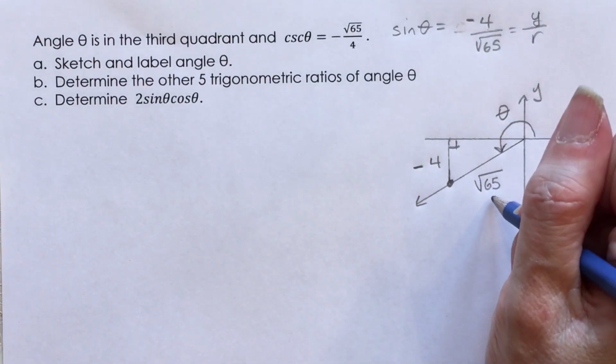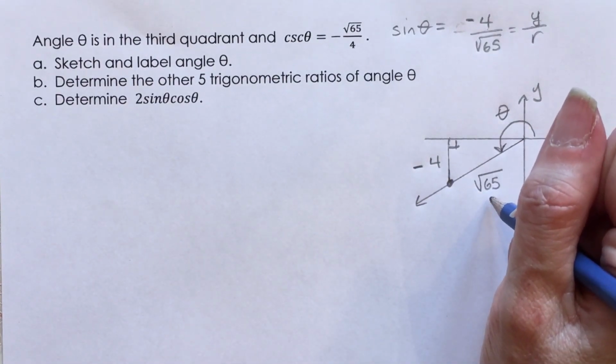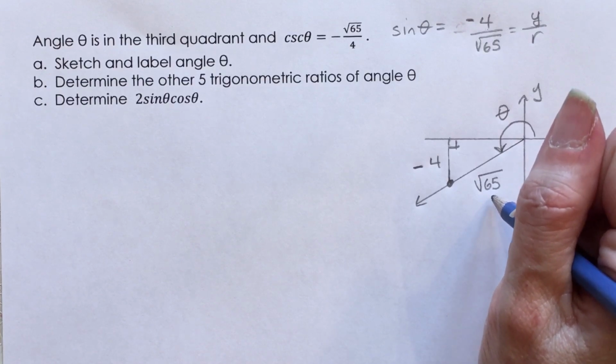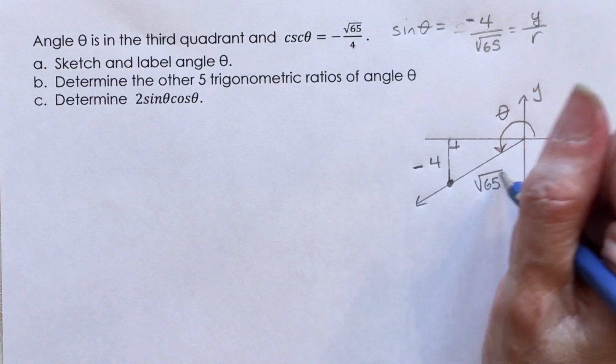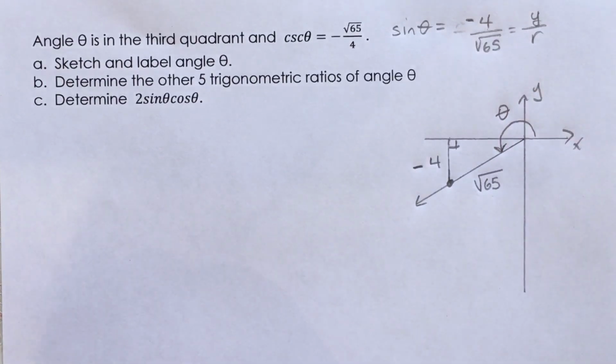And just in case, if you're doing the practice sheet and you get x, y, or r to be a square root that isn't a perfect square, you want to leave it as a square root, not as a decimal approximation. Okay, you want to be exact.